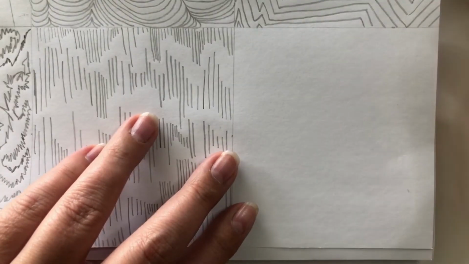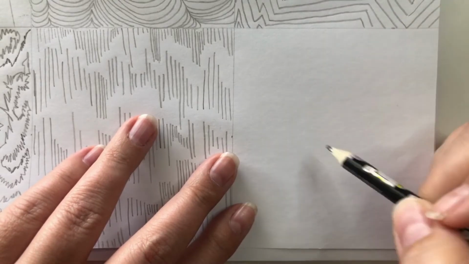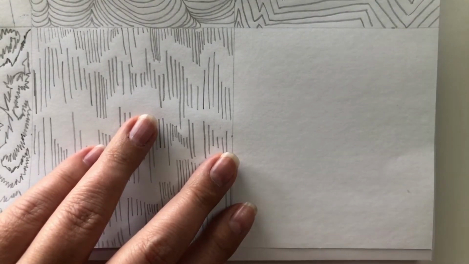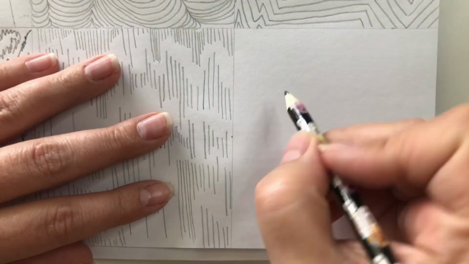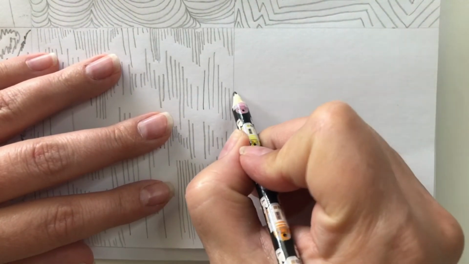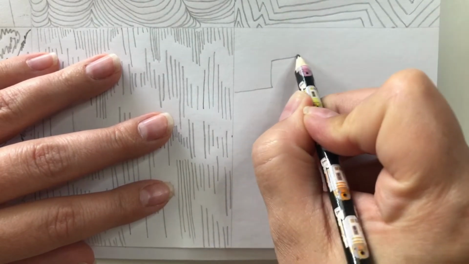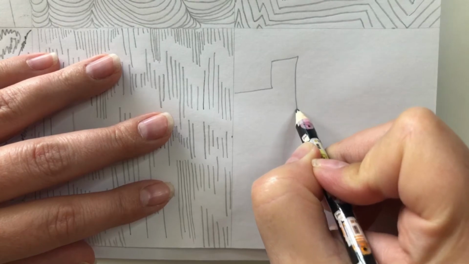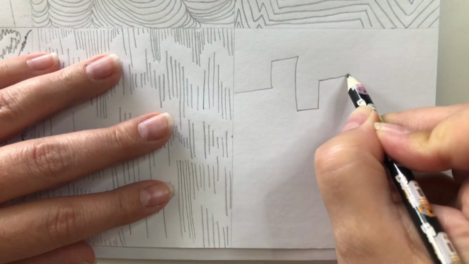For horizontal lines interrupted by objects, we actually need to have an object interrupt the drawing or the lines. So the best way to go about this is to begin one of your horizontal lines, create an object, and then continue your horizontal lines.